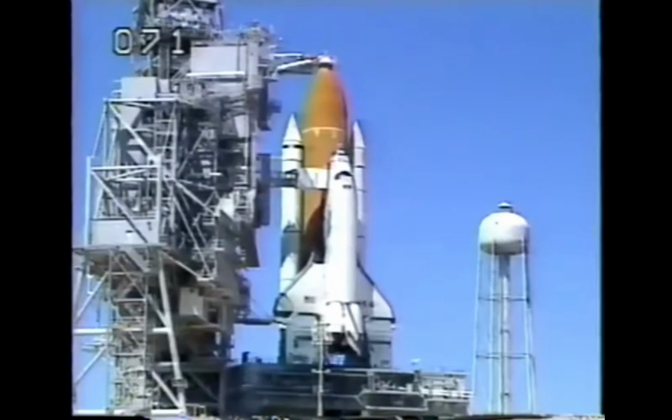Elevate flow rate is set for launch. That's step 996. I copy. TLS auto sequence has been initiated. Ground launch sequencer now controlling. Between now and launch, over 1,000 parameters will be checked by the ground launch sequencer to assure that we're ready to hand off to Columbia's onboard computers.